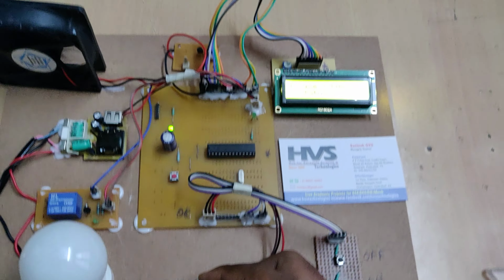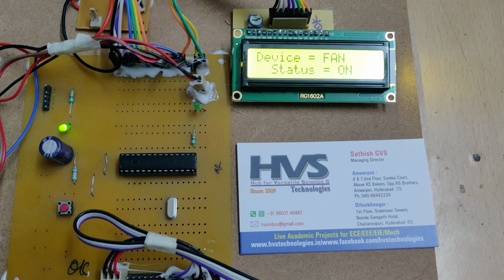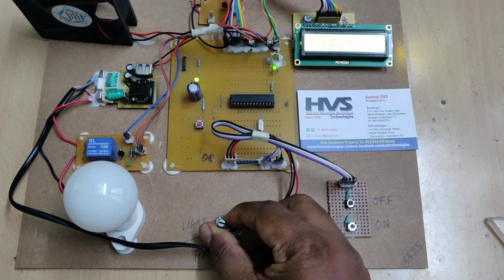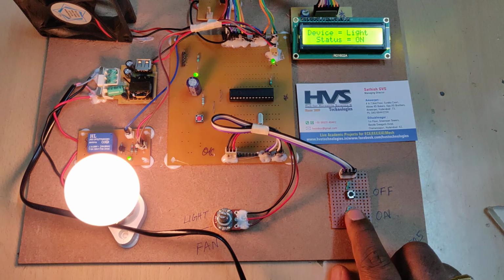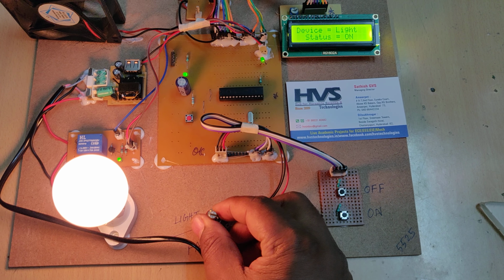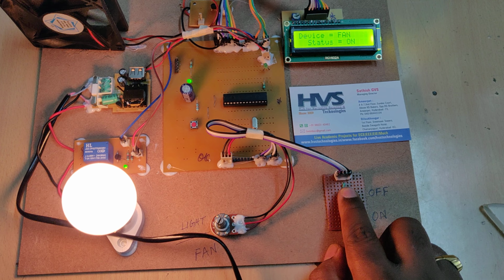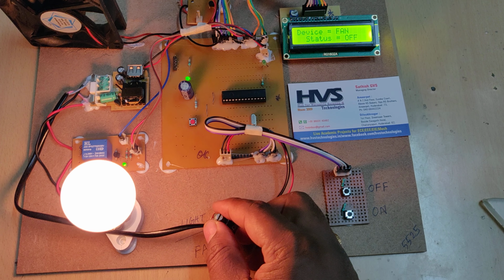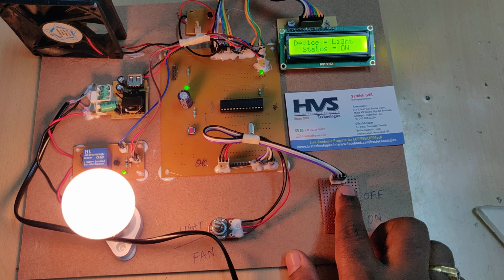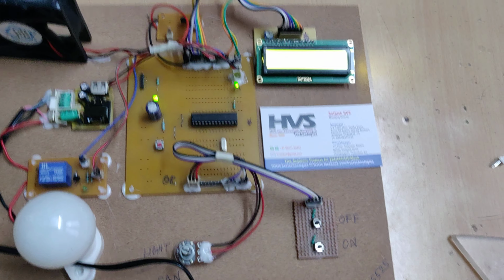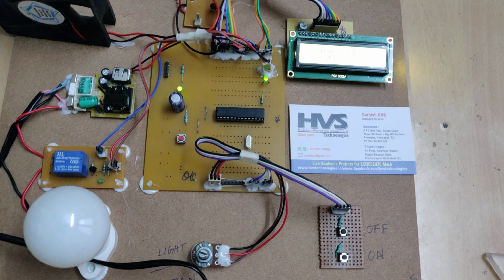Coming to the bulb also, I selected the light now, and the light gets switched on. Same way, if you want to switch off the fan, select the fan and press off, and select the bulb and press off. So using only two buttons, on and off, we can control multiple devices.